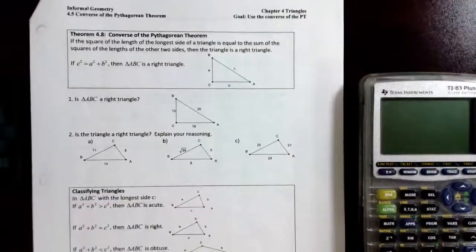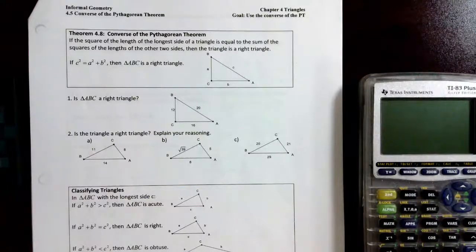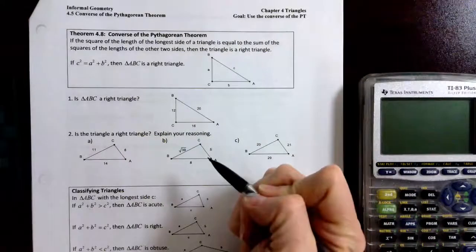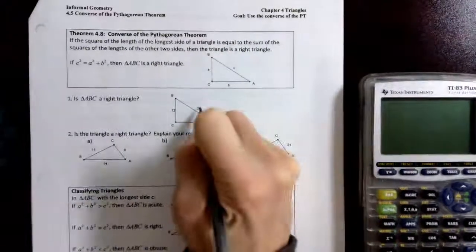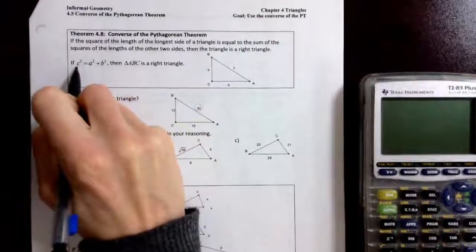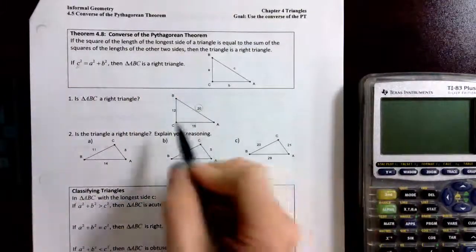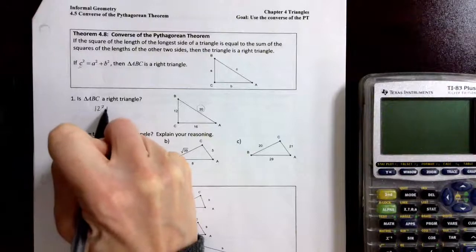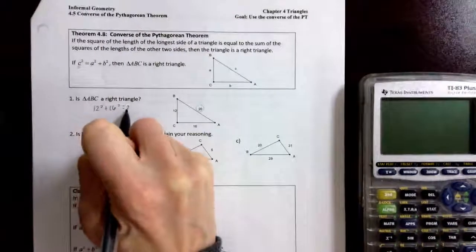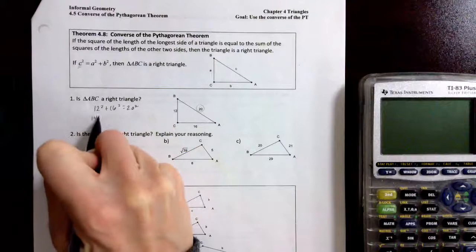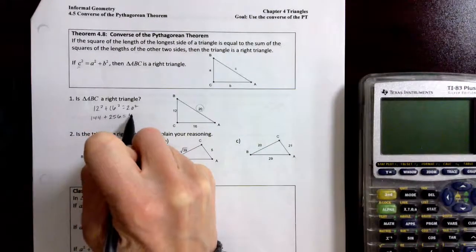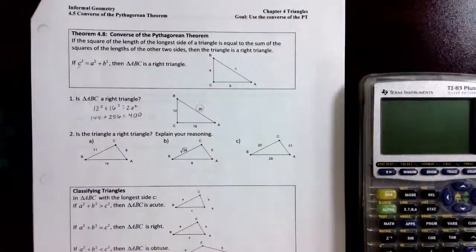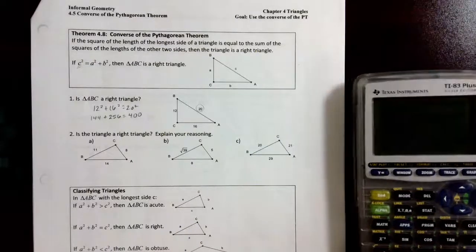Okay, so on the first one it says, is triangle ABC a right triangle? Now I can't just look at it and assume, hey, it looks like a right angle. I have to actually prove it. So the longest side is still going to be our c squared. I'm going to start by saying 12 squared plus 16 squared is equal to 20 squared. 12 squared gives me 144, plus 16 squared is 256, equal to 400. If I take 144 and add it to 256, it gives me 400.